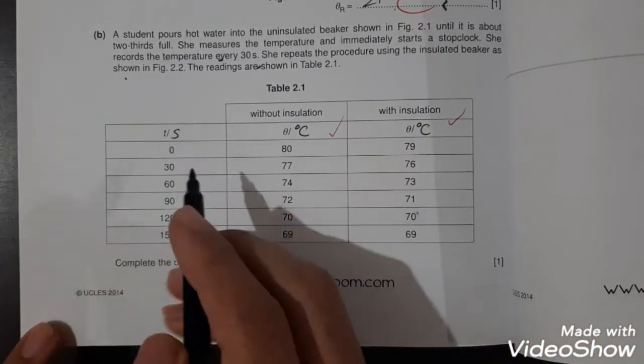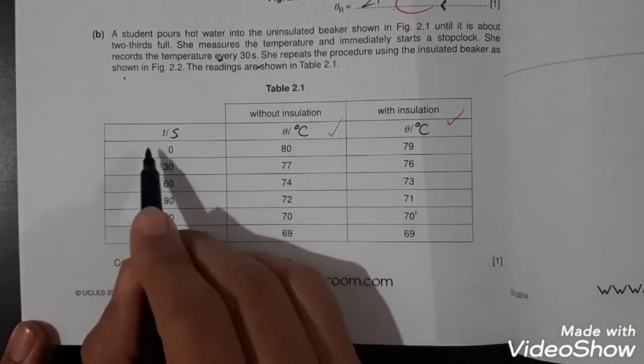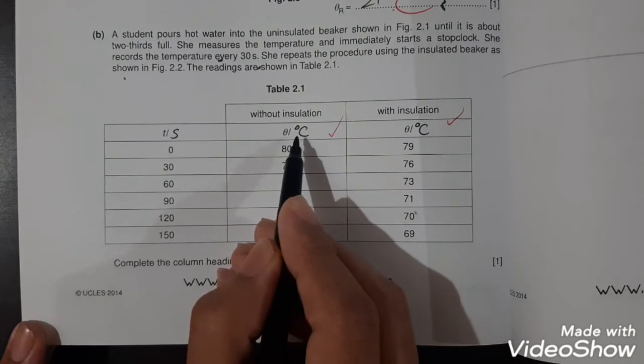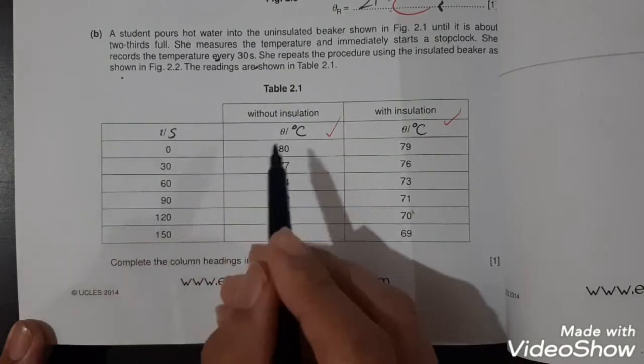And over here in table 2.1 of question 2, we have to write t/s, then θ/°C, and over here with insulation θ/°C. So this is what we will write in the table.